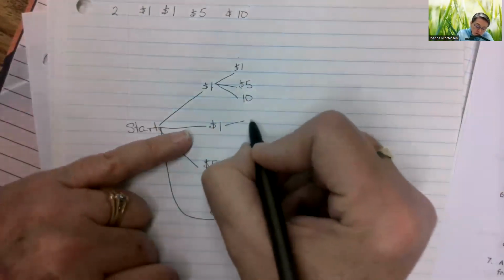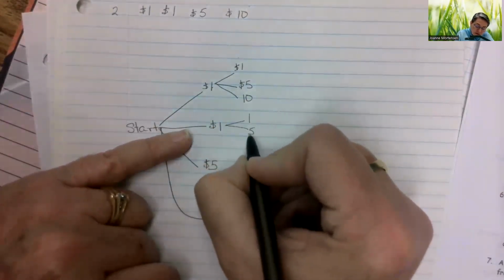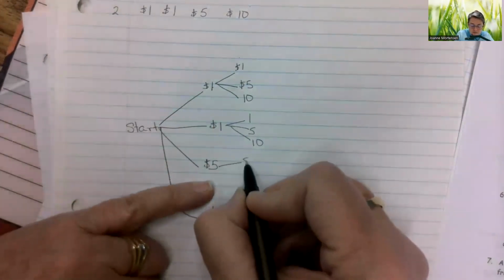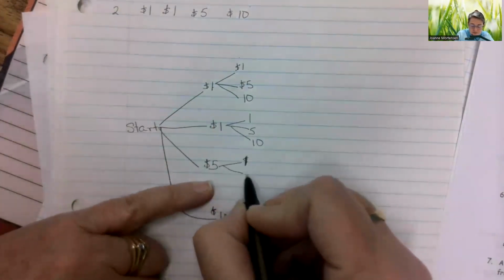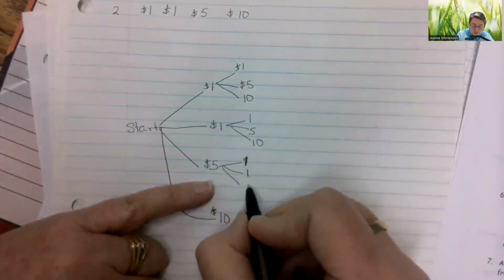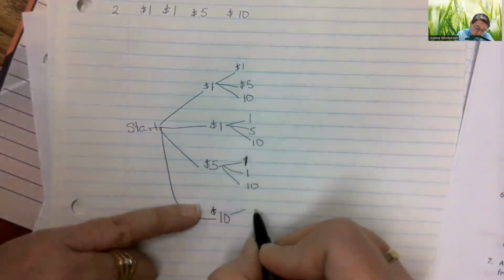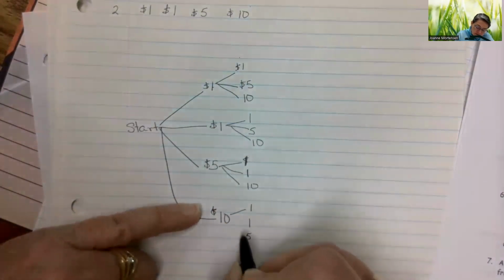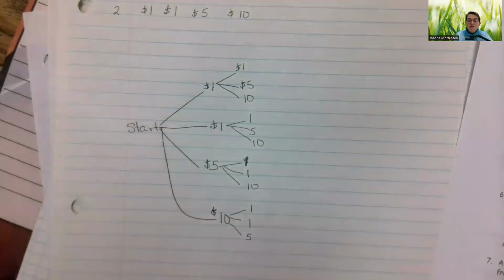Same thing here. $1, $5, $10. Here I could choose a $1, $1, or the 10. And I could choose the $1, $1, and the 5 as my second choice.